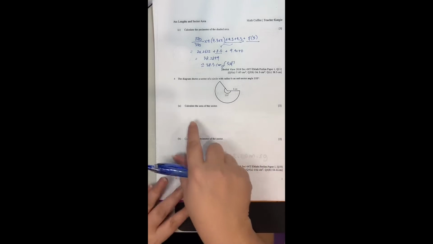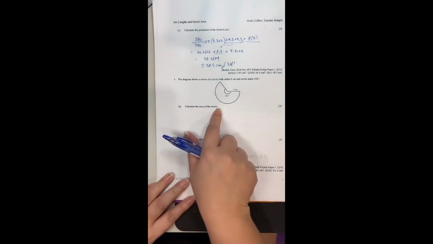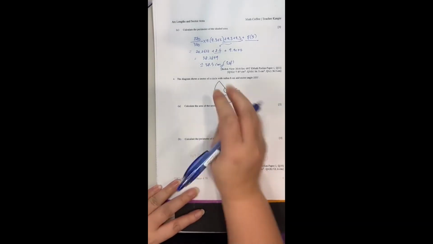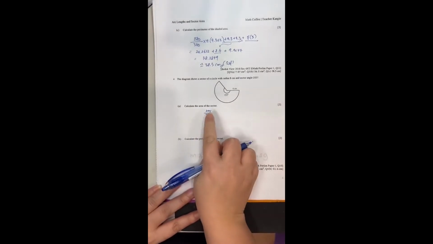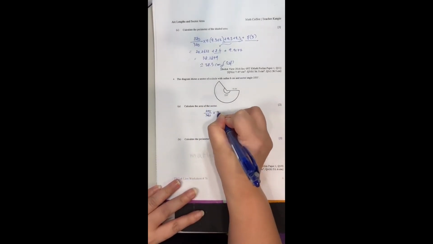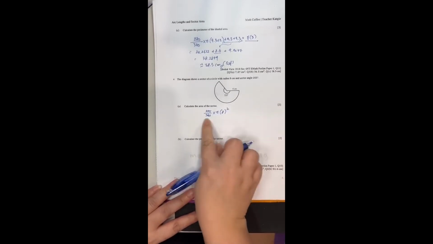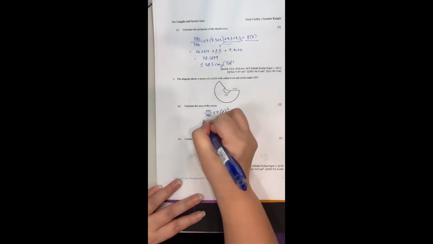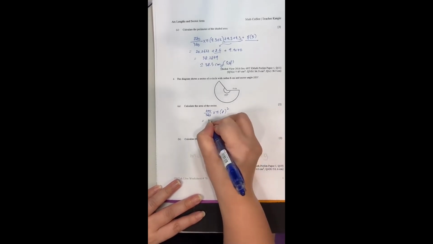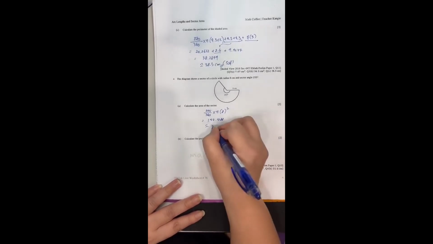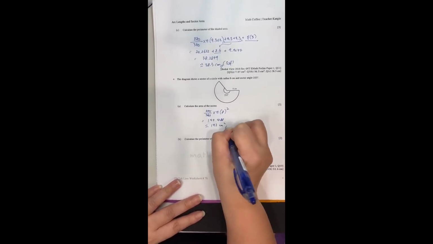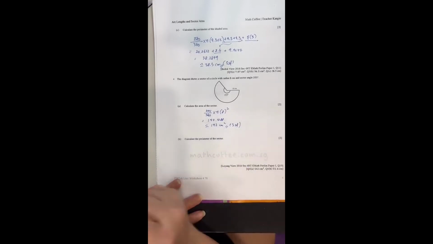Yes, Sec 4 normal tech will learn this. So now, let's continue. Let's find the area of the sector. So easy by now, you should be experts. Just take 255 out of 360. Form the fraction first, and they want area, so I multiply by pi r square. Then press the calculator, and you will have 142.4188. Round off to 3SF, you get 142 cm square.